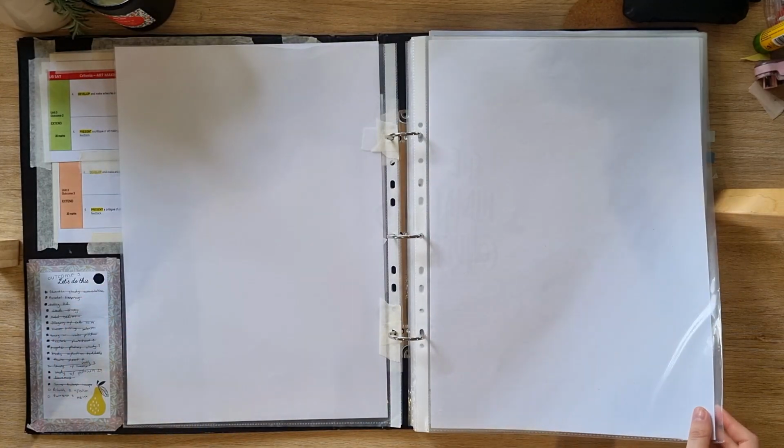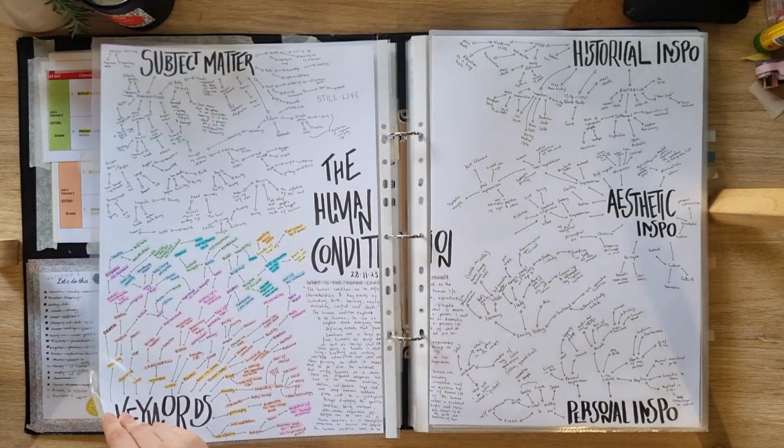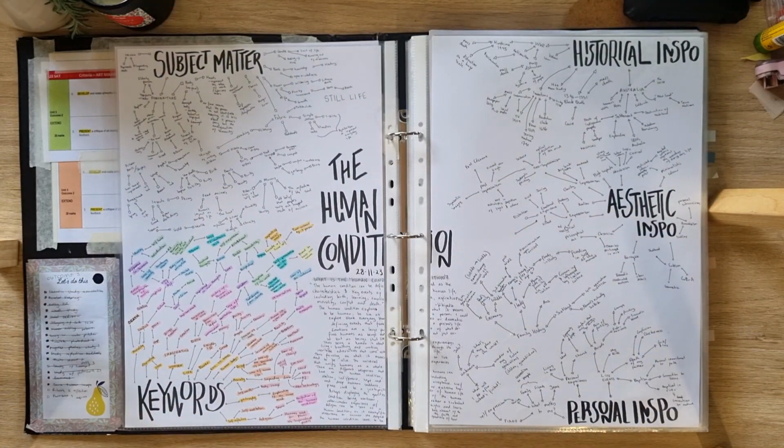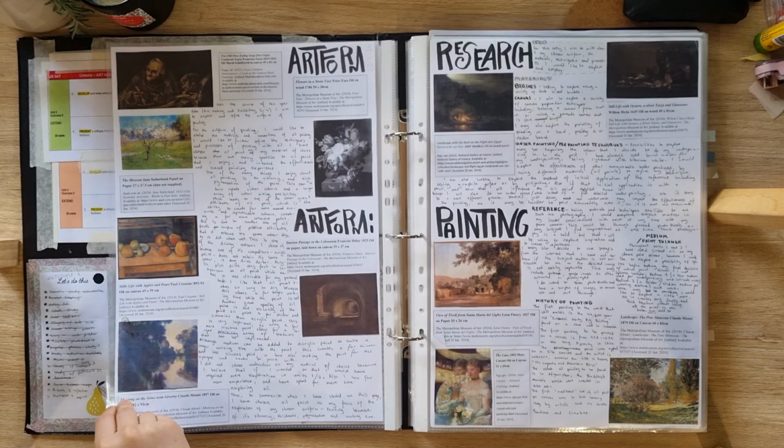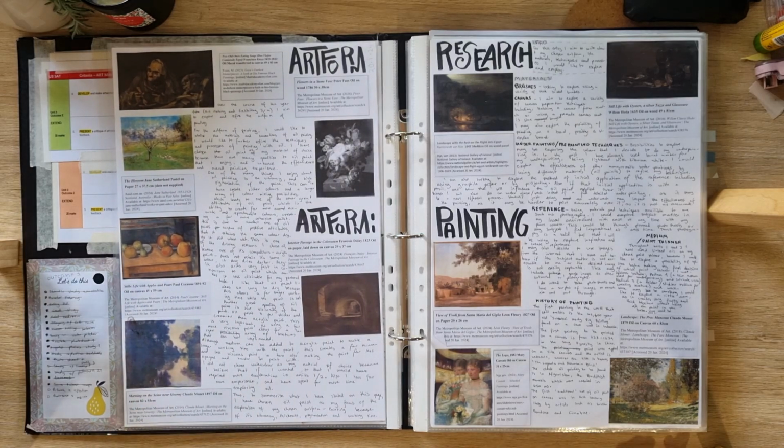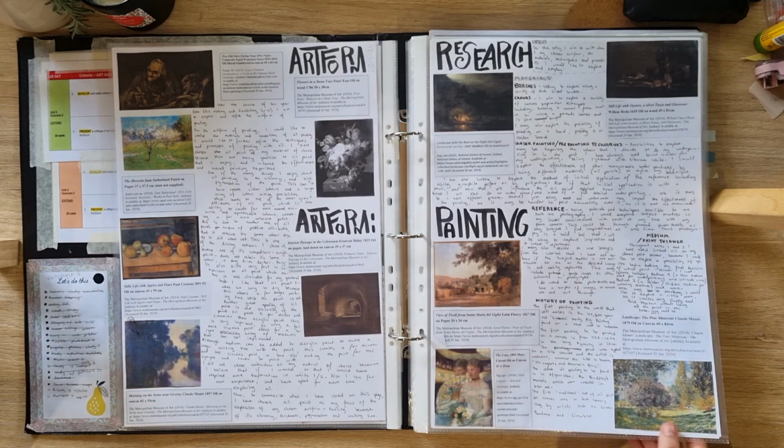Now on the first page we were given the theme of the human condition, and this is me brainstorming to try and find out a theme that I would be interested in. And then this is research about my art form, which was painting.